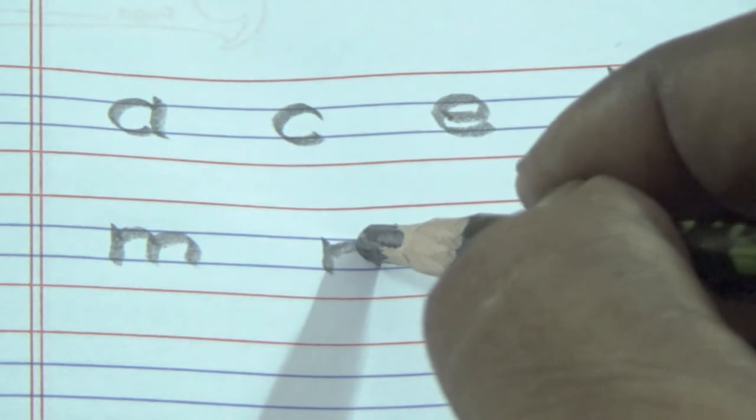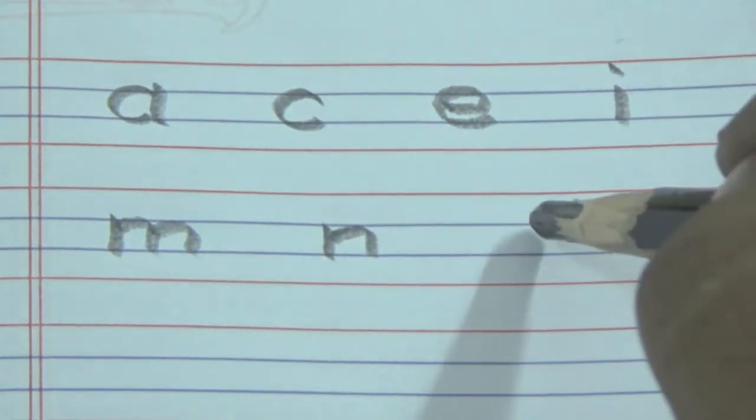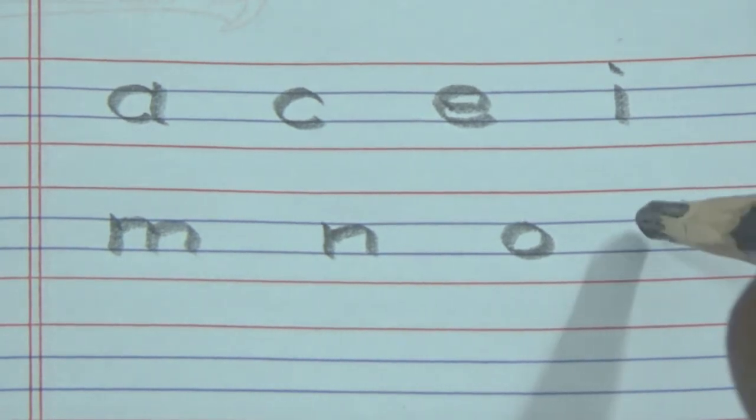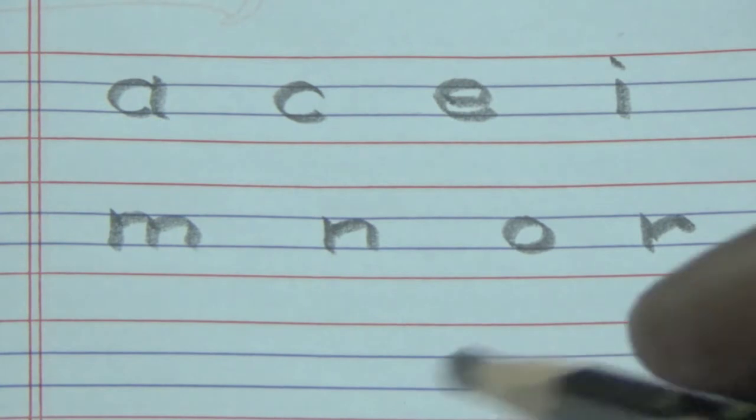Next M. Next, standing line, right hook, standing line downward, N. Next O, anti-clockwise circle, O. Next, standing line, right hook, R.